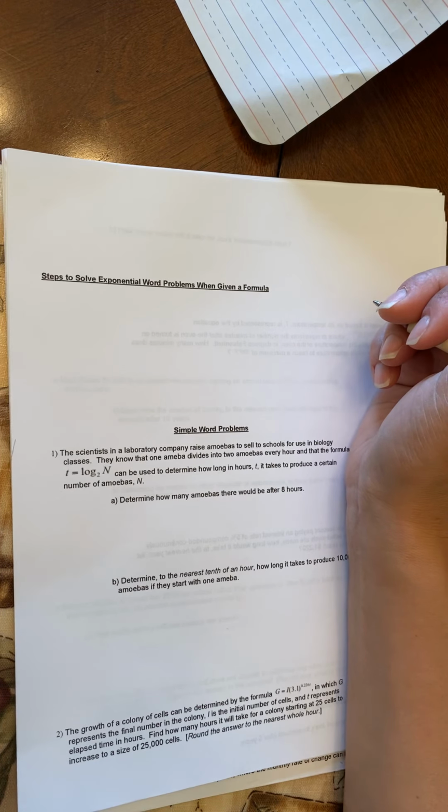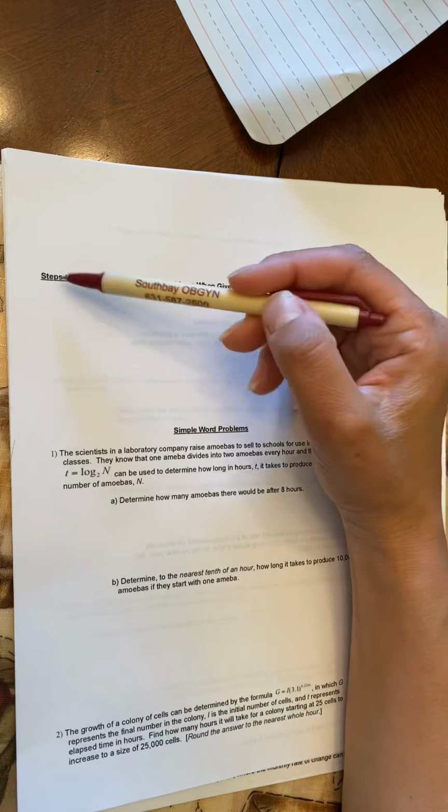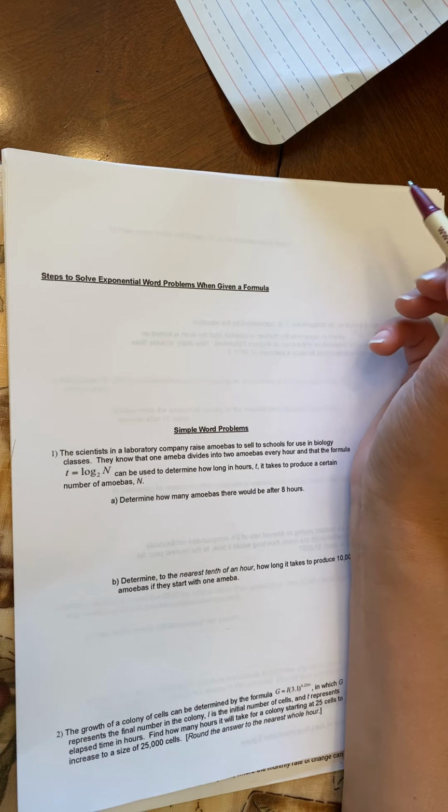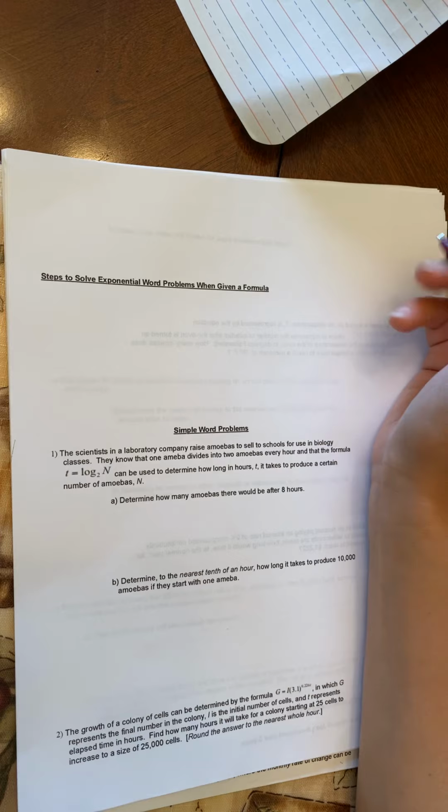Okay, so if you look at day 4, right here it says step to solve exponential word problems when given a formula. So basically for these questions, you're either gonna be using the formulas from day 1, or maybe day 2, half-life, double life, any of those formulas, or they're gonna give you a different formula that only pertains to that question. Okay, so there's a few different ways to solve these problems.